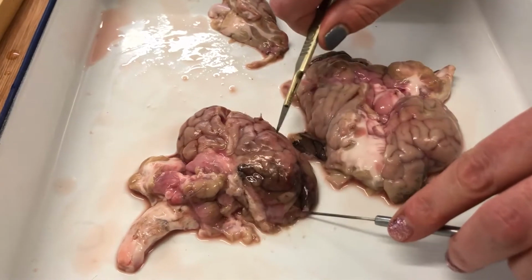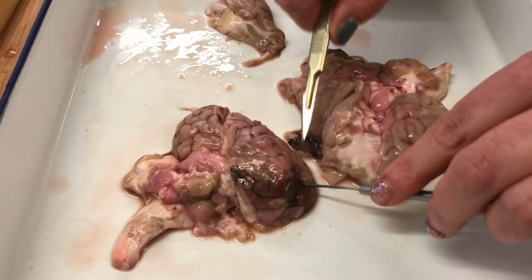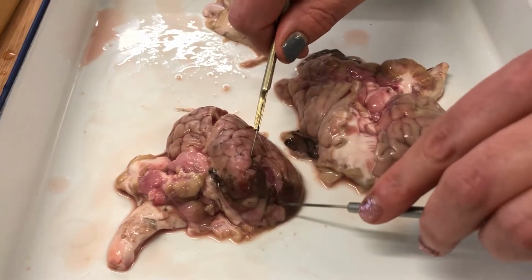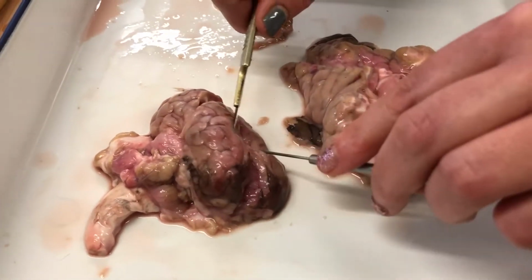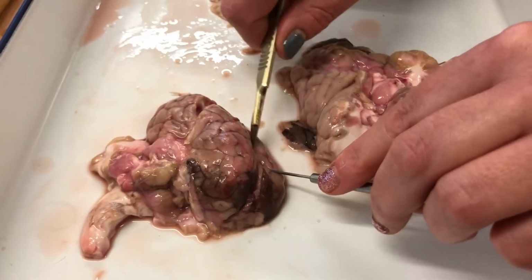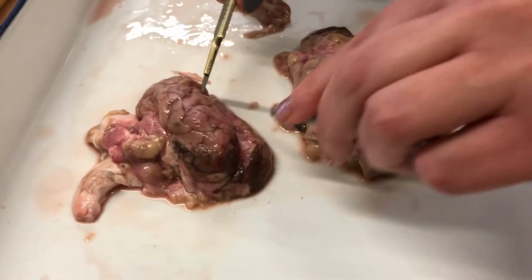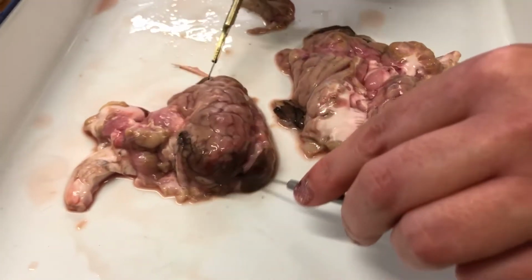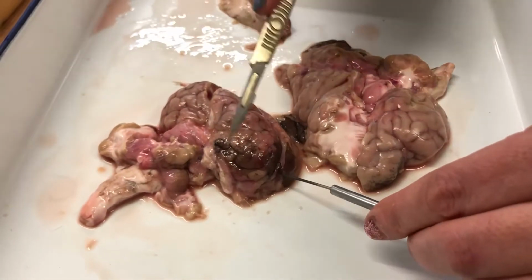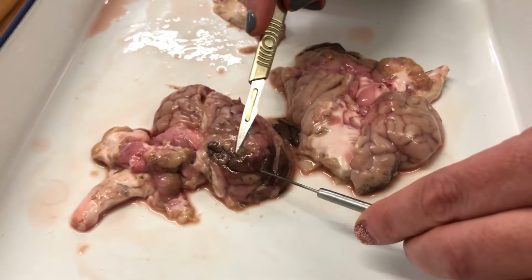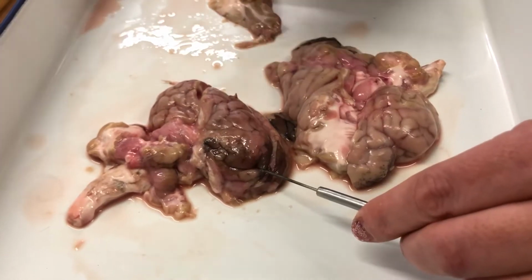Okay, this is the brain on its side. This is the front of the brain, and this is the central fissure here. Okay, and you can see, if you imagine your brain is like a walnut, it's all connected all the way down. So this is the frontal lobe, and this is where you have your personality and where you do decision making.